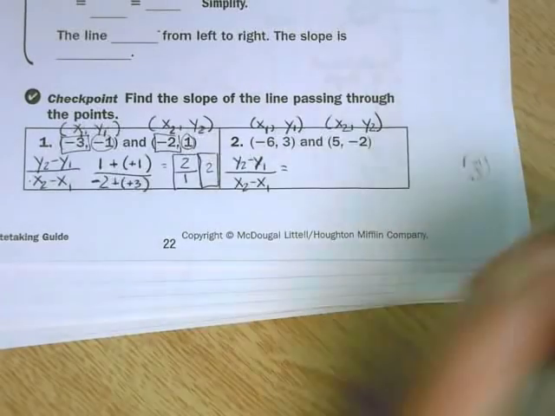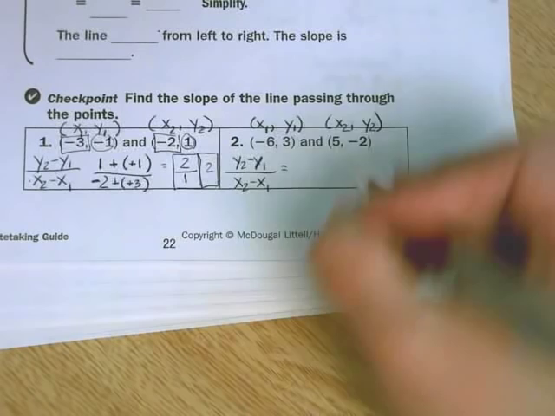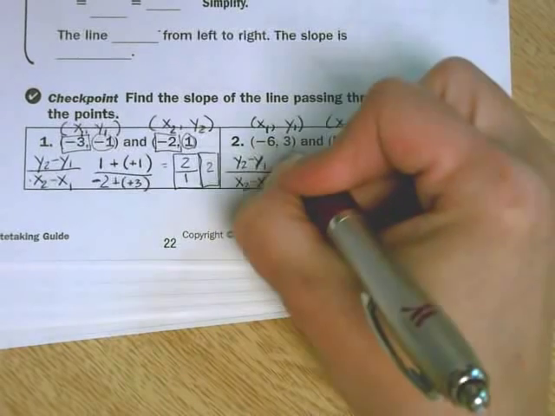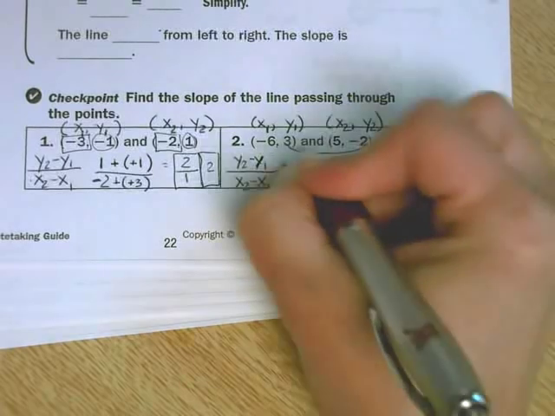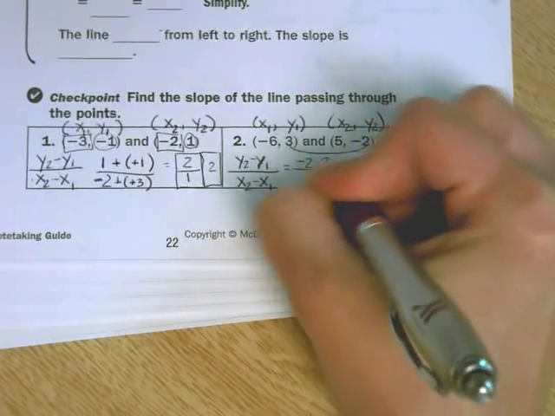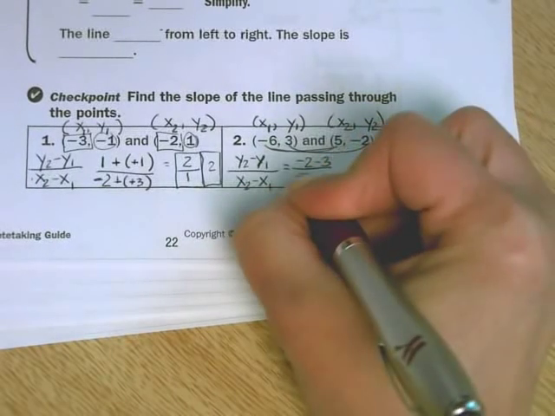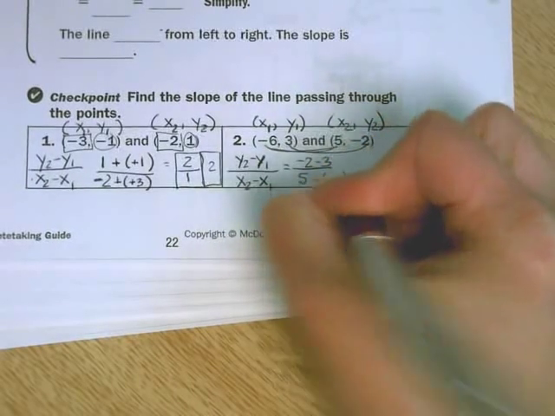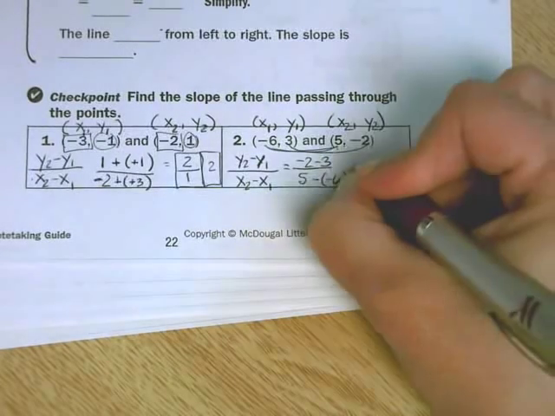And let's fill in our numbers for this. What are we going to get when we do this one? All right, we've got my y minus y. That's the second one's in order. Negative 2 minus 3. And my x minus x, 5 minus negative 6. x2 minus x1.